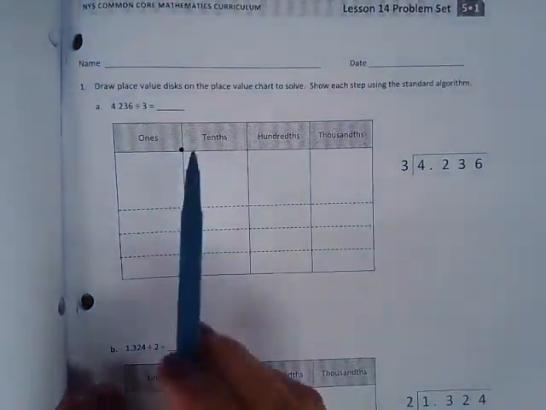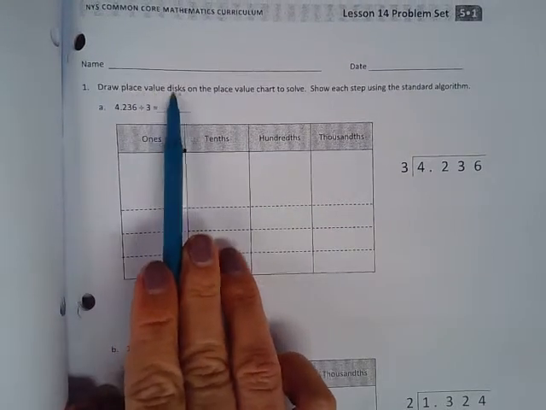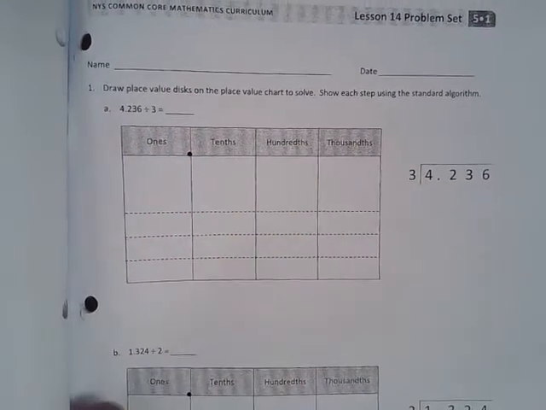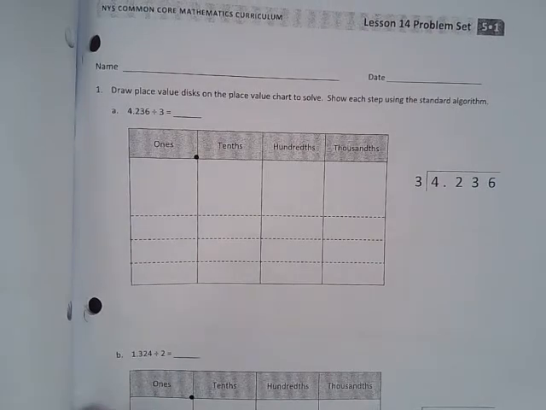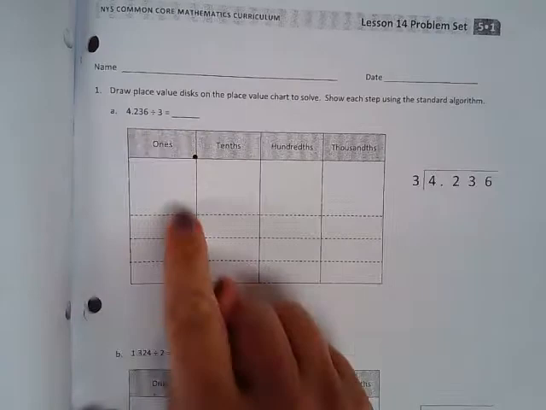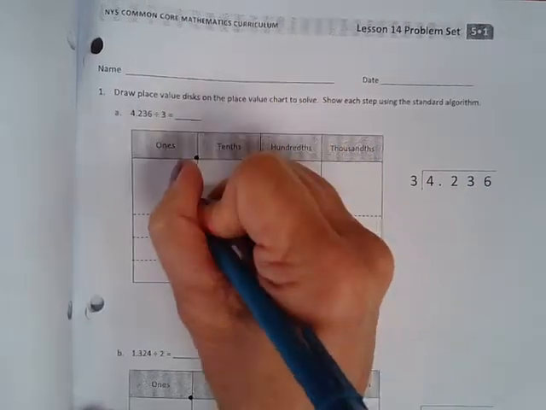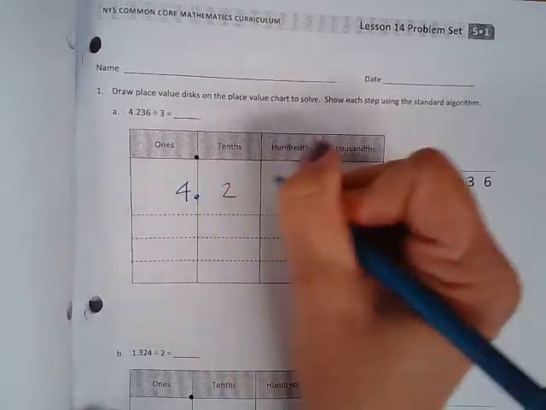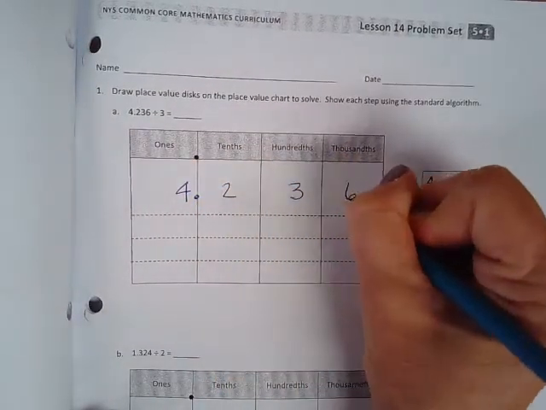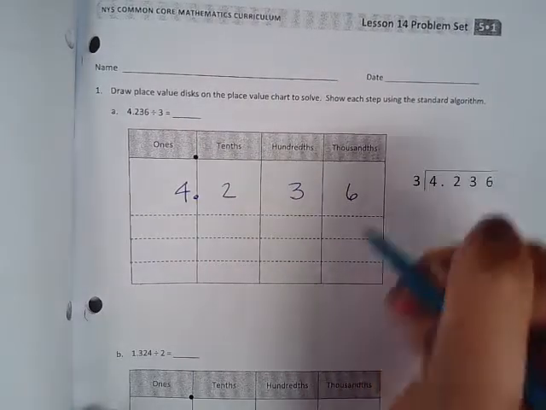All right, let's move on to our problem set. So let's just quickly review the problem set. On the problem set, use place value discs, but some of you prefer to use the actual numbers, which is totally fine as well. You're going to divide this into 3 equal groups. Look, they gave you 3 boxes. So you can actually write the number 4 and 236 thousandths.